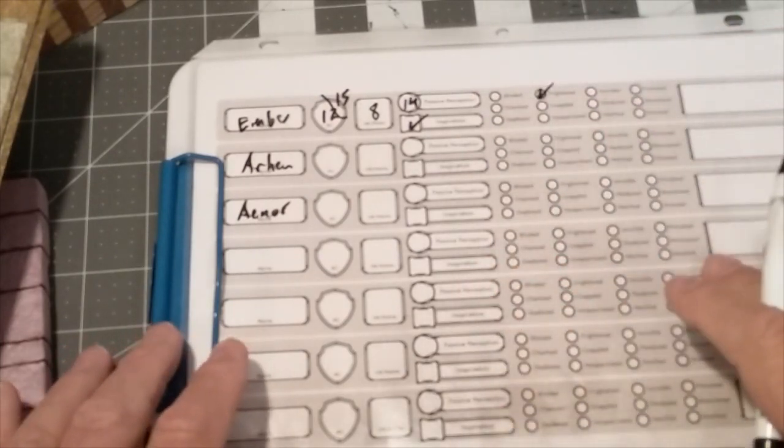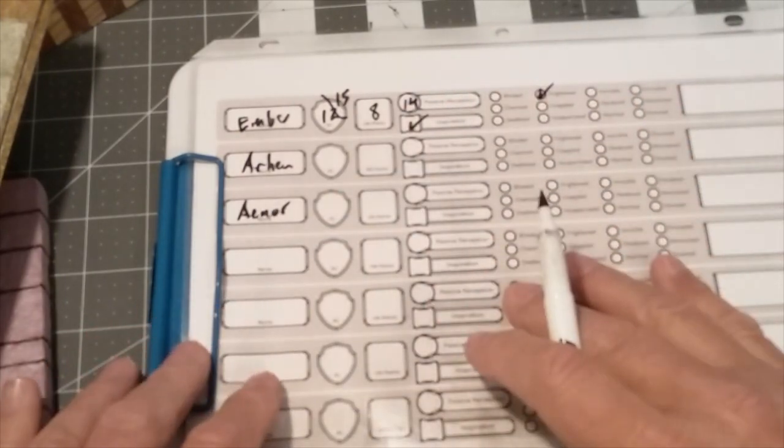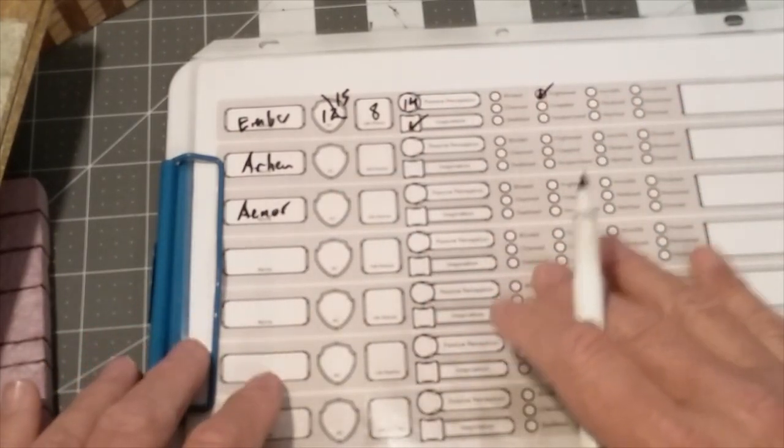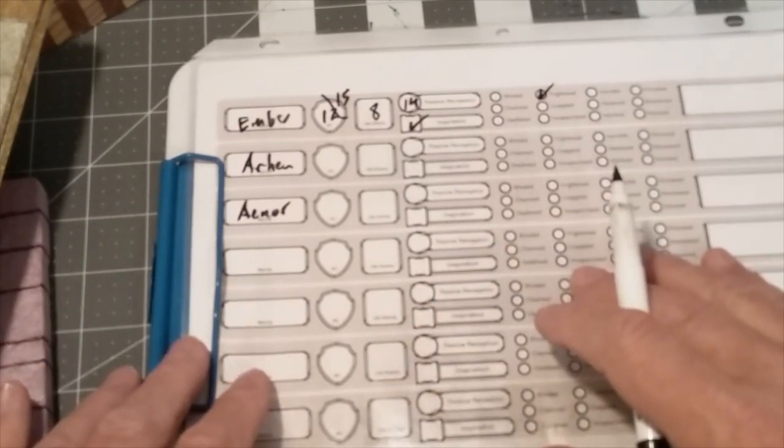Notice that I printed this out. I use a dry erase marker. This is a plastic sleeve. As soon as it gets dirty or it's hard to see through, what I will do is I will just switch out and put it in a new plastic sleeve.